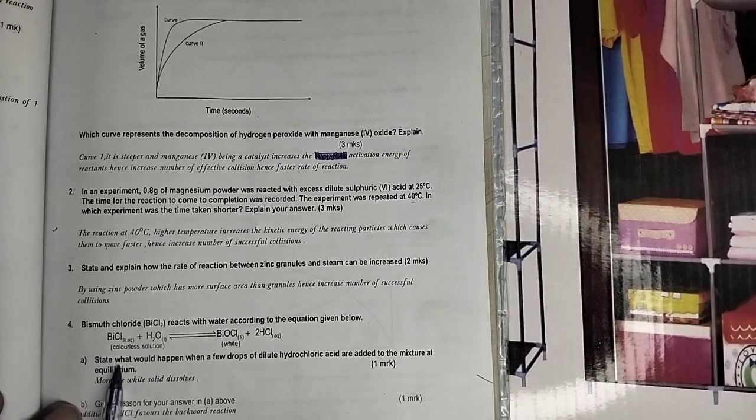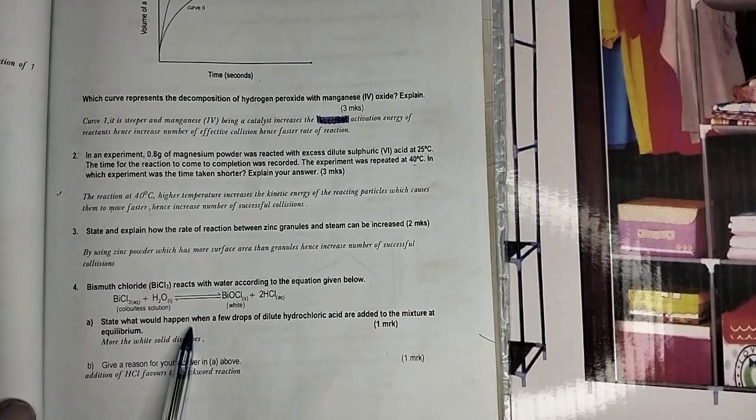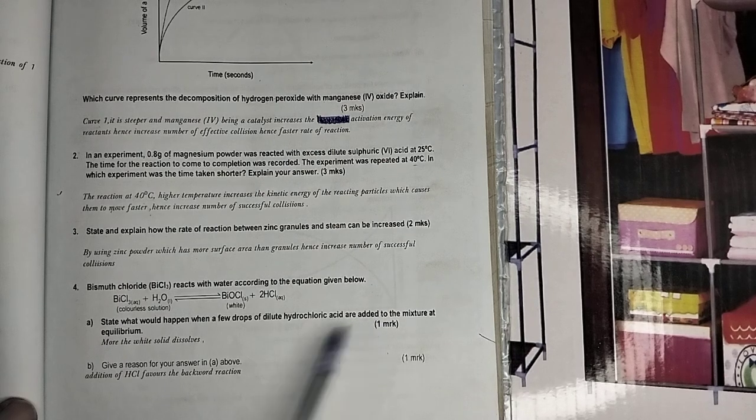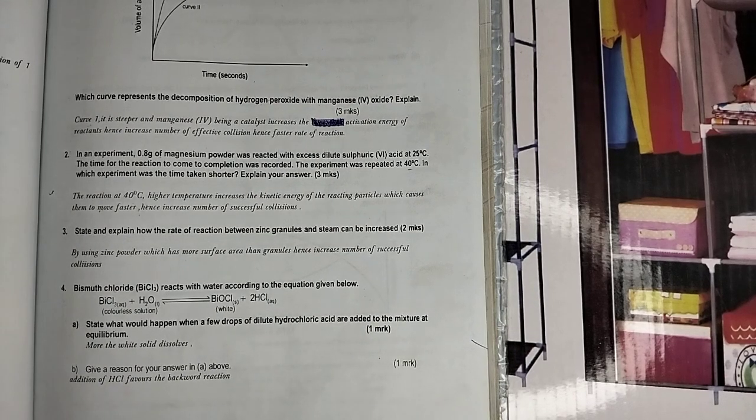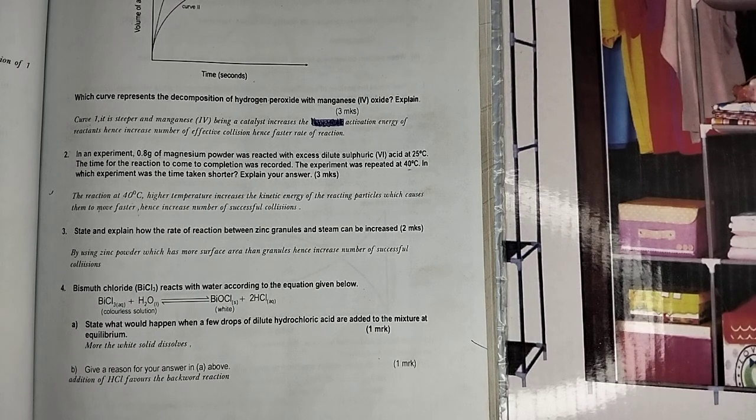State what will happen when a few drops of hydrochloric acid are added to the mixture at equilibrium. The question is testing the effect of concentration on equilibrium. If we increase hydrochloric acid, what will happen here?